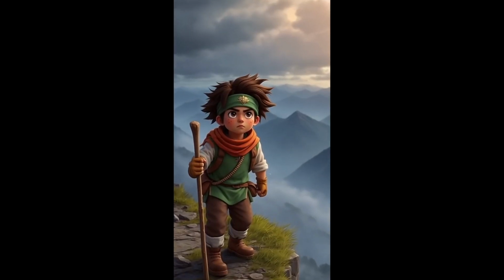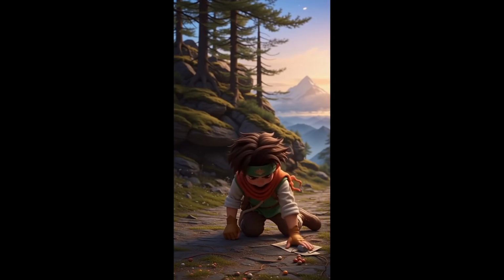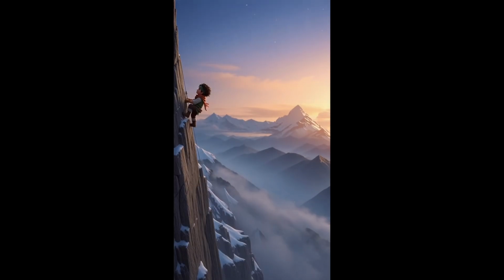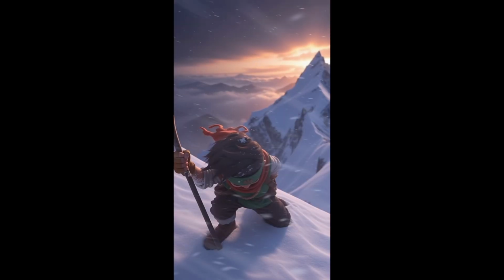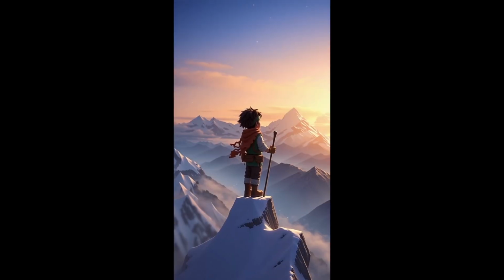I thought the mountain would give way if I just tried hard enough. Instead, it threw me down, more than once. Every slip, every bruise, every frozen breath, they all whispered the same question: do you still want this?